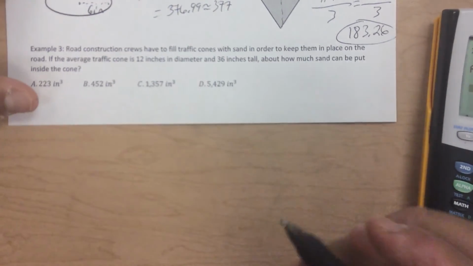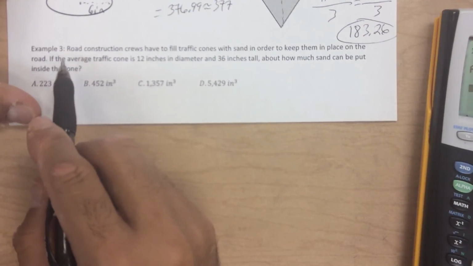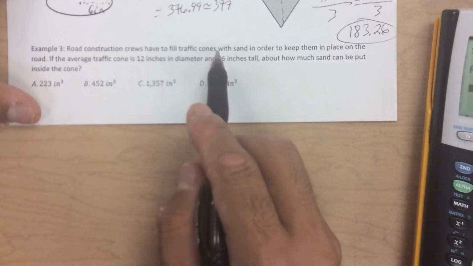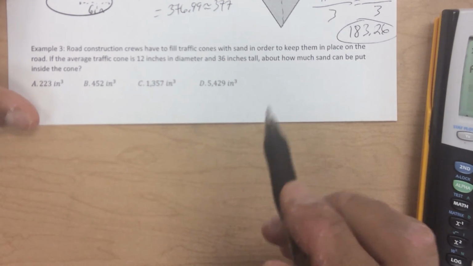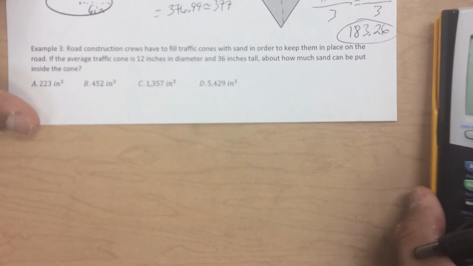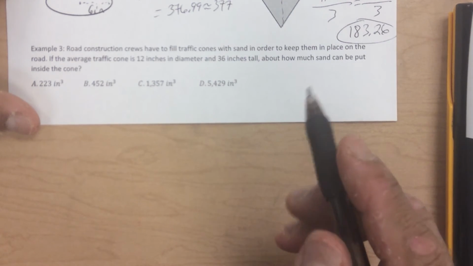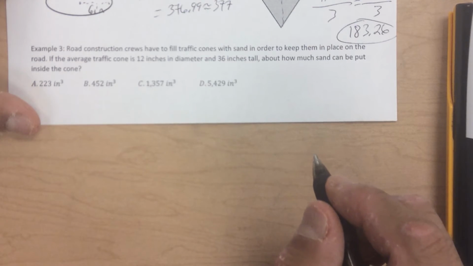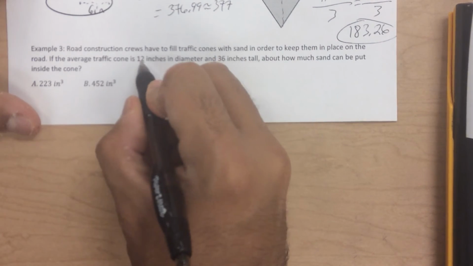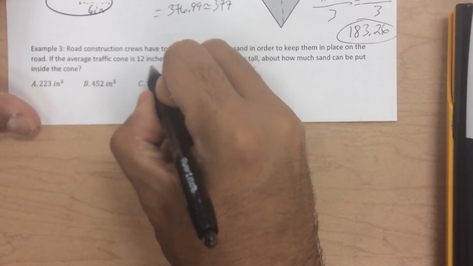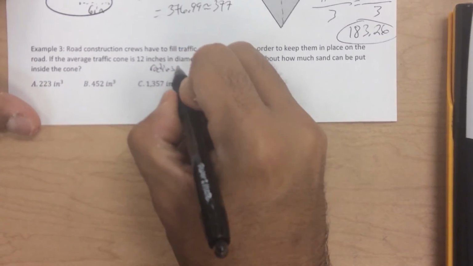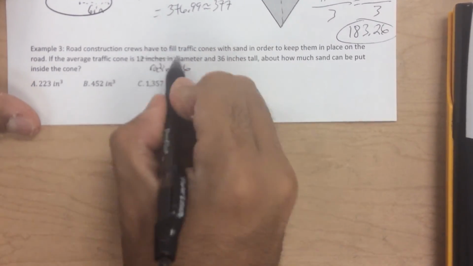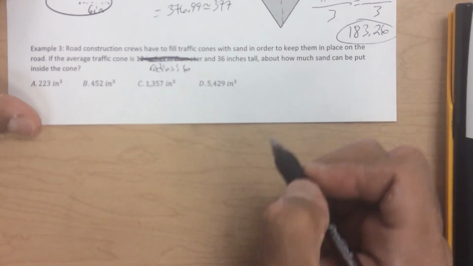Okay? So now, if you look at problem number 3, road construction crews have to fill traffic cones with sand in order to keep them in place. If the average traffic cone is 12 inches in diameter and 36 inches tall, how much sand can be put inside the cone? Well, the diameter is 12, so that means the radius is 6. I'm going to mark out this 12 now because I don't need it.